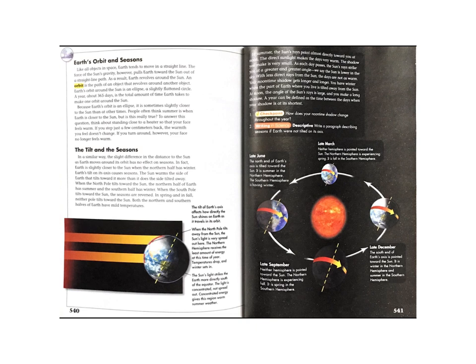Late March, neither hemisphere is pointed toward the sun. The northern hemisphere is experiencing spring. It is fall in the southern hemisphere.